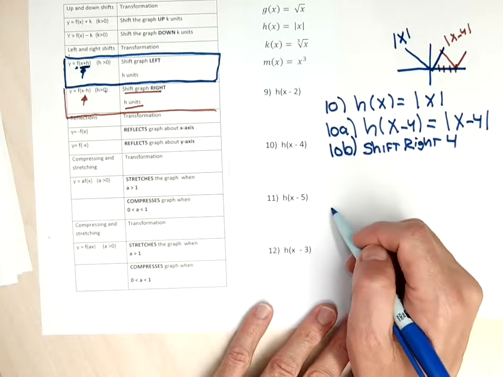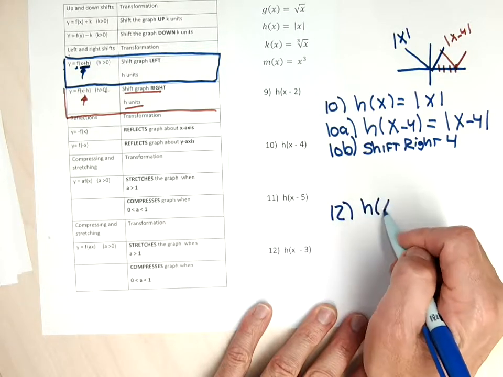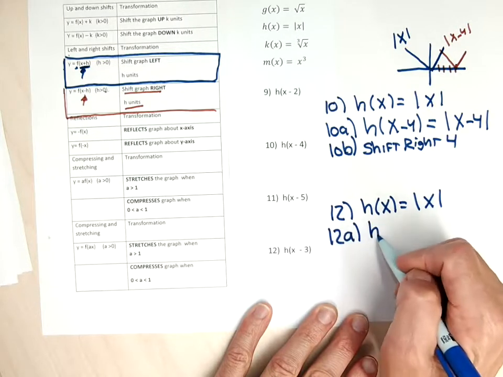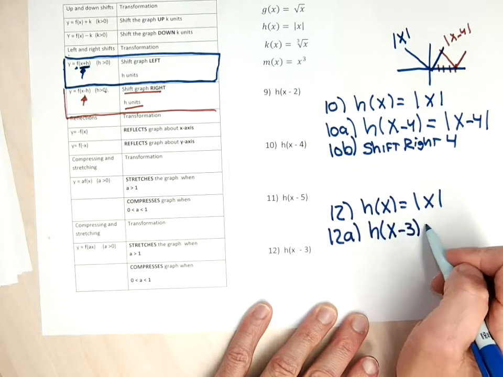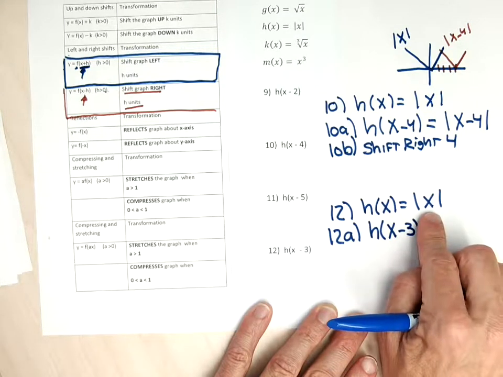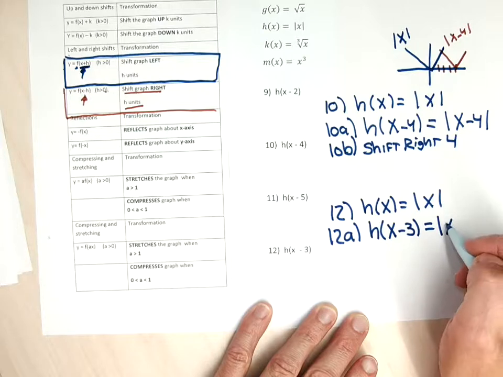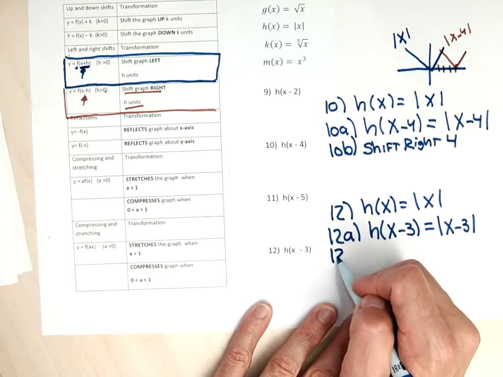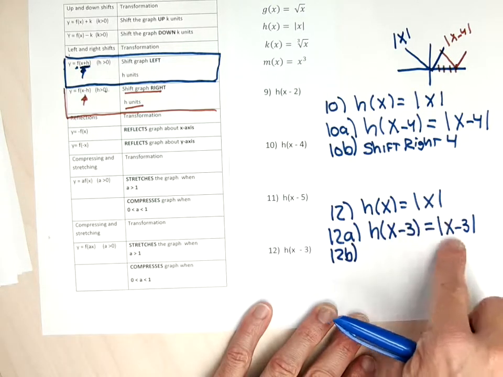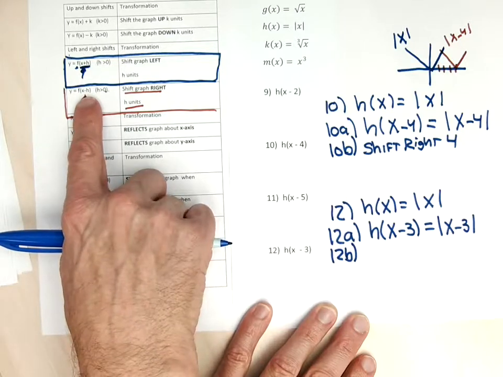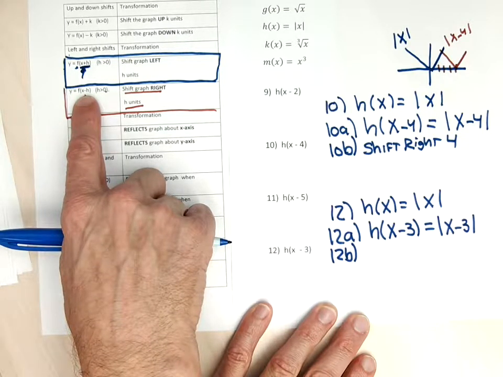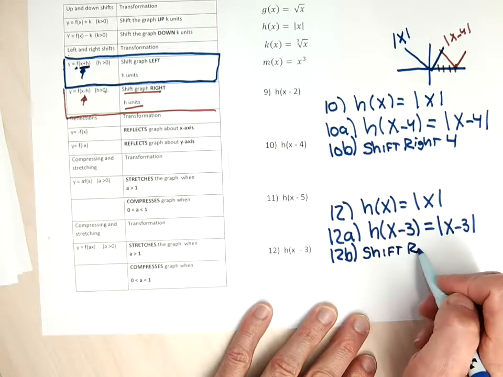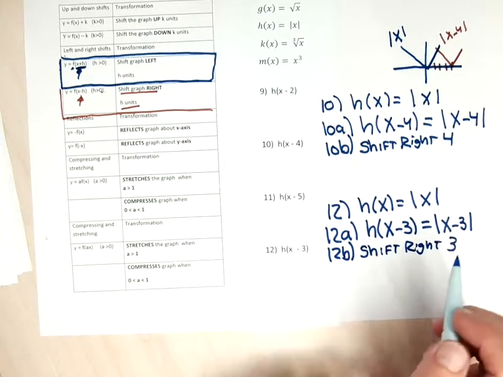For number 12, it's calling out the h function again. For 12a, I'm supposed to find the function h of x minus 3. Because the minus is in a parentheses with the x, I'm just going to change that x to x minus 3. I don't need a parentheses when I do this because the absolute value is working like a parentheses. And I don't need to sketch a graph to know how these graphs relate to each other. If inside a parentheses I create, using function notation, x minus a number, it's going to take the graph and shift it to the right that many units. And to save a minute, I won't sketch a graph.